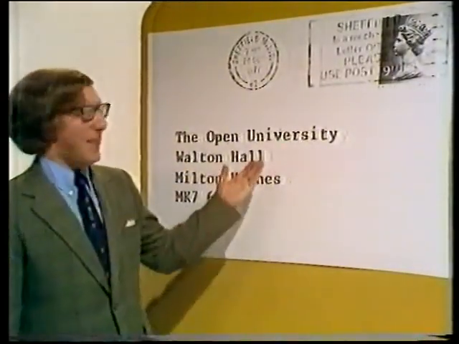In this program, we're going to visit the post office. Now, the post office is interested in letters, and we're interested in mathematics. So, what's the connection? Well, in this program, we're going to explore a branch of mathematics called group theory, which will help us solve and understand some of the problems involved in handling mail.